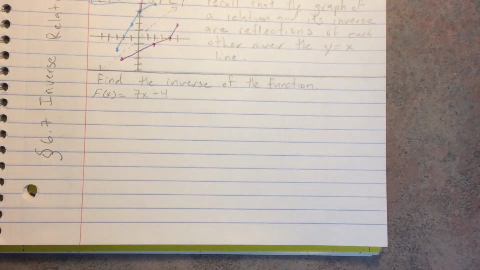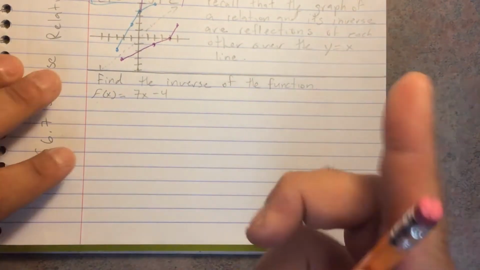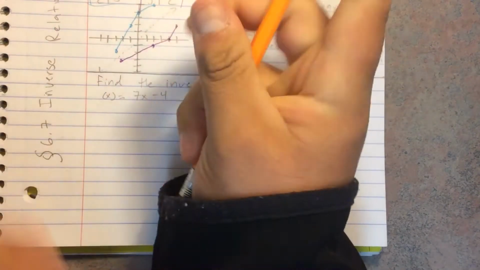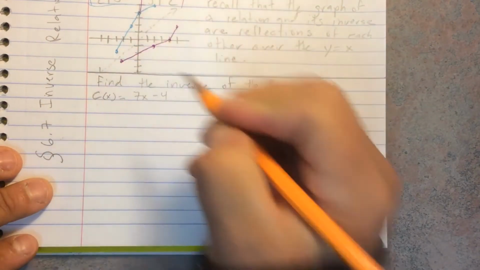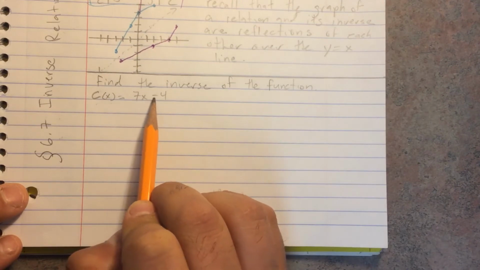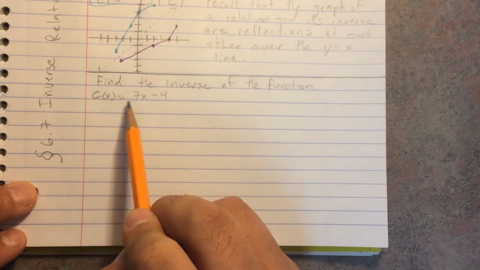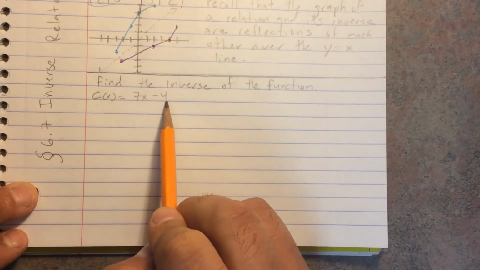This is part 3 of the first foldable. This is finding the inverse of a function. So our function we have here is f of x. You know what, let's change it because we've been using f of x a lot. Let's change it to c of x. So c of x is equal to 7x minus 4.